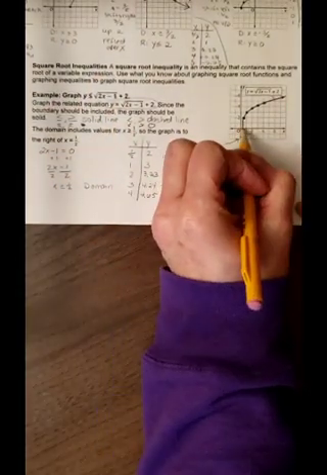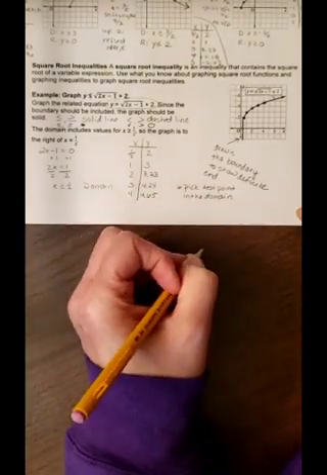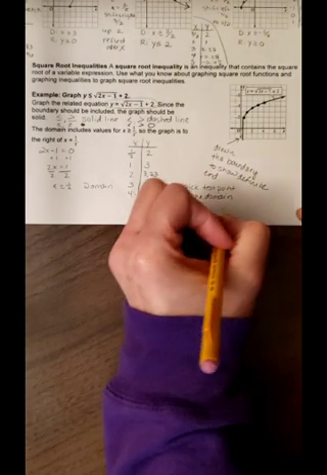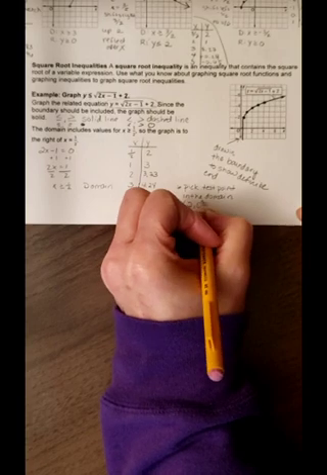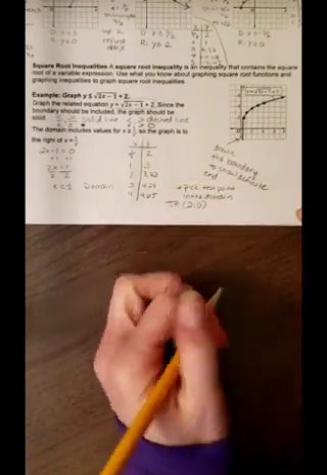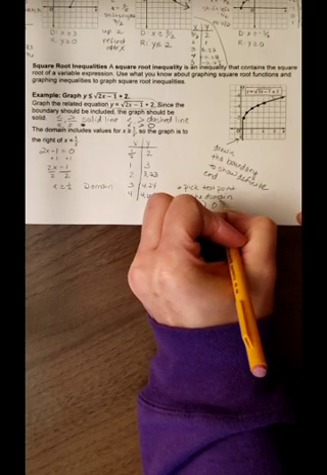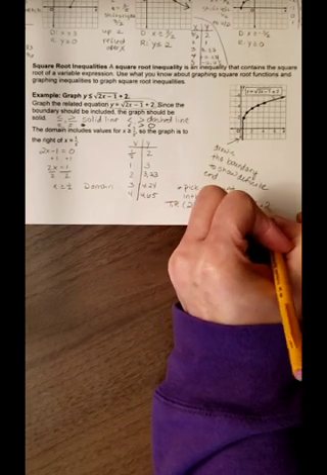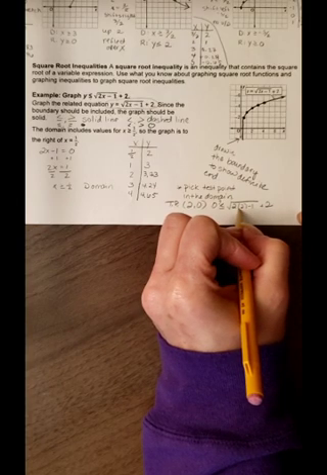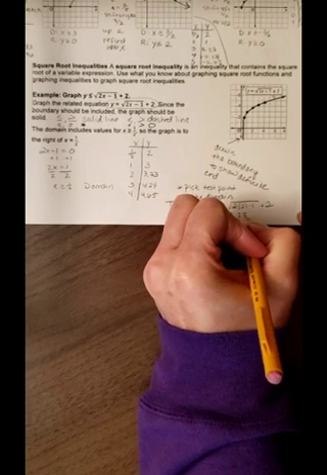So pick an ordered pair. I usually just pick something on the x-axis here. We could pick a test point of, I don't know, 2, 0 sounds nice, right? So if your test point, I'm going to abbreviate TP, 2, 0, plug it in. Is 0 less than or equal to the square root of 2 times 2 minus 1 plus 2? Well, we already know that when we plug in a 2 for x, it is 3.73. So 0 is less than 3.73. It's true, so we shade down here.